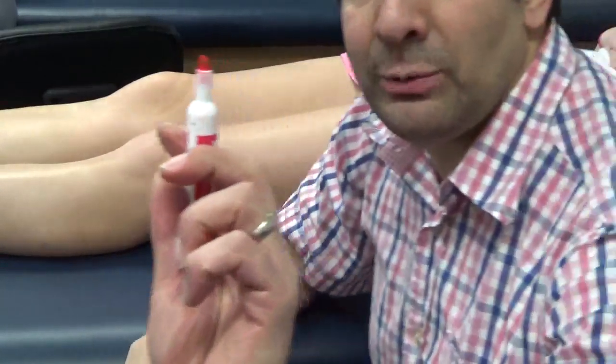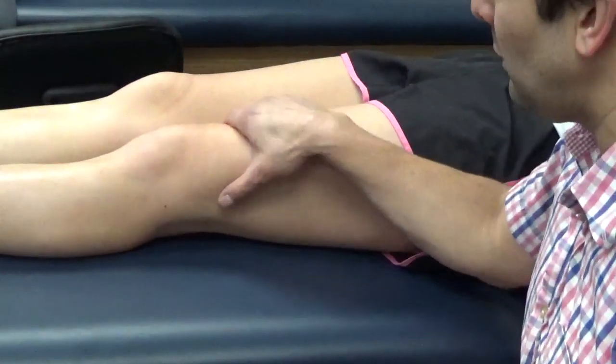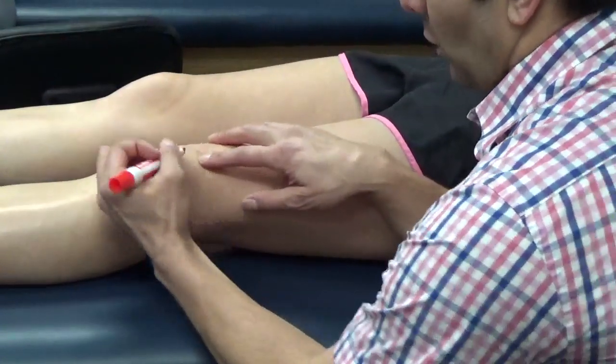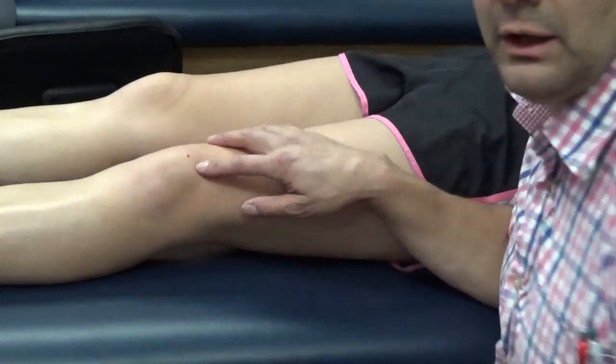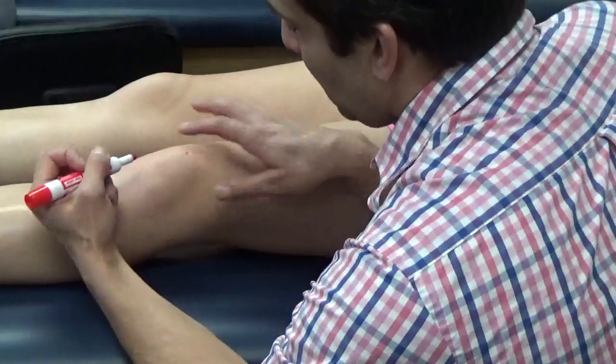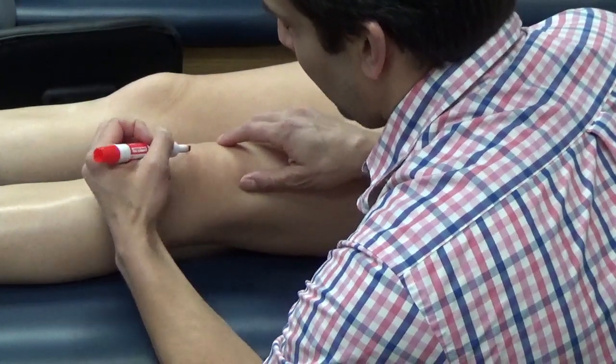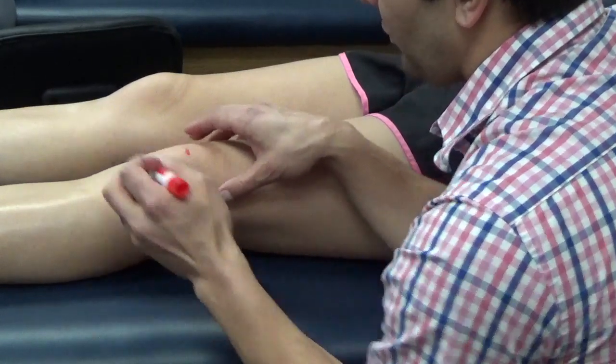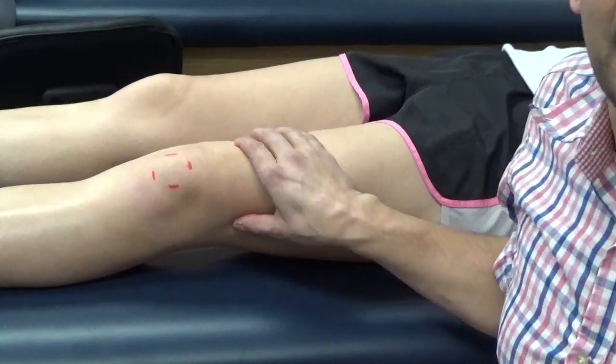I'm just going to use my marker here and put some labels. We're going to rotate Allie just a little bit so you can see. You don't have to do this in the exam, I'm just doing it for the video. Right there we can isolate the superior pole of the patella. Come back down here, that's the inferior pole. There's our medial and lateral border. That's basically the outline of our kneecap.